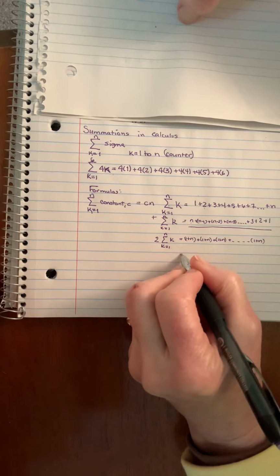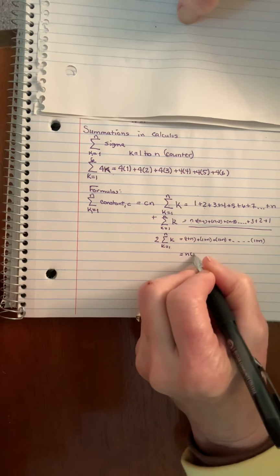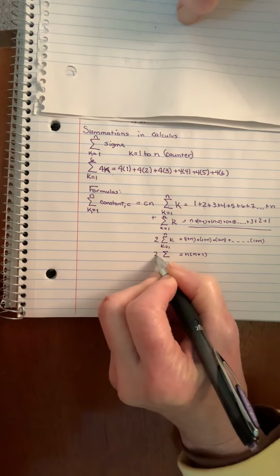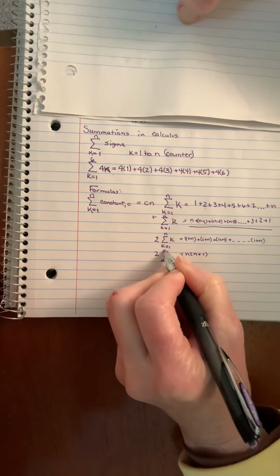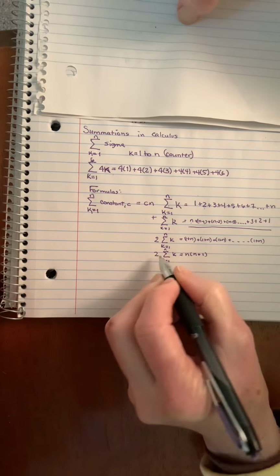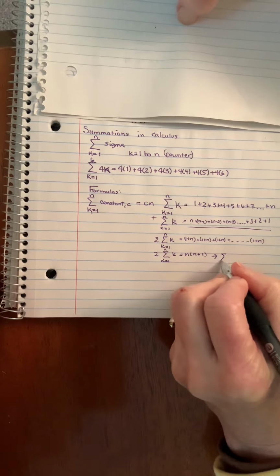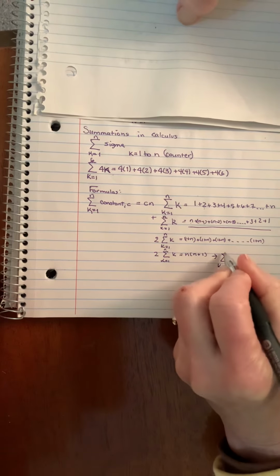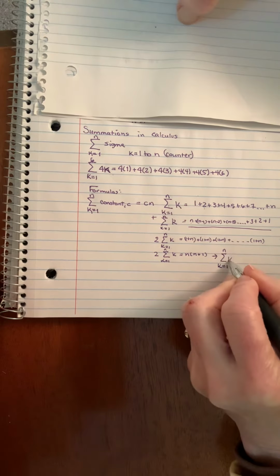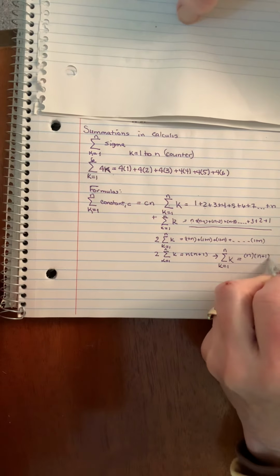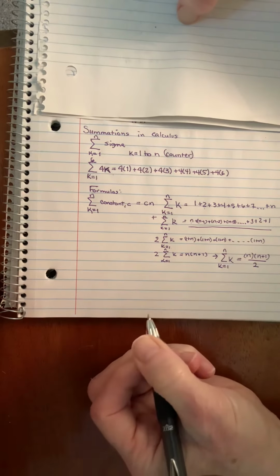So this is equal to n times n plus 1, and this is 2 times the sum k equals 1 to n of k. So if I divide both sides by 2, I get the sum of k equals 1 to n of k is equal to n times n plus 1 over 2. So there's a formula for you.